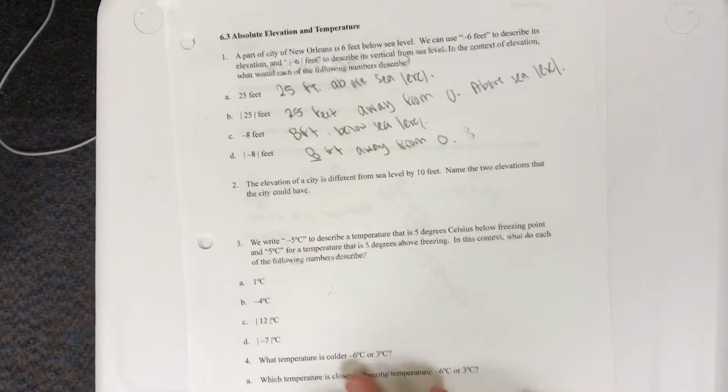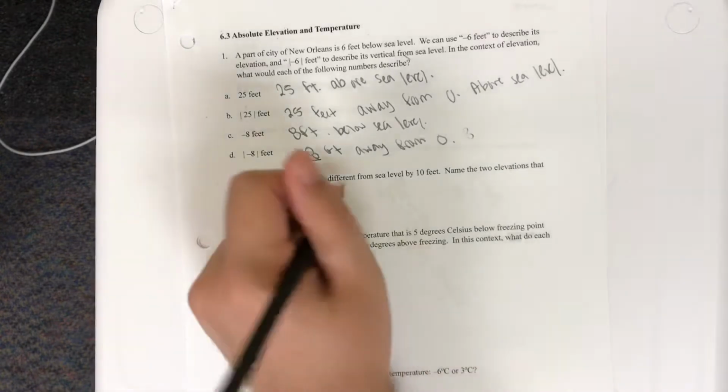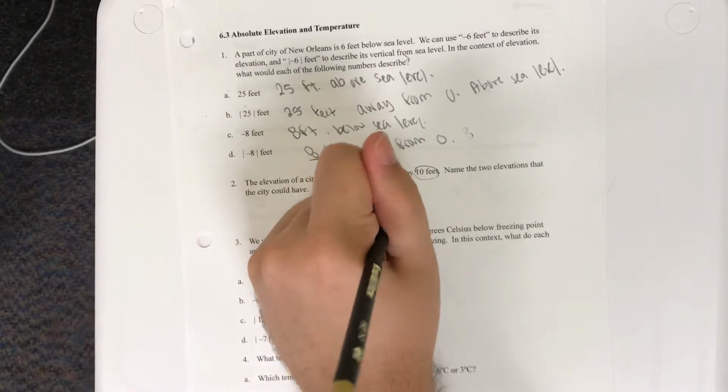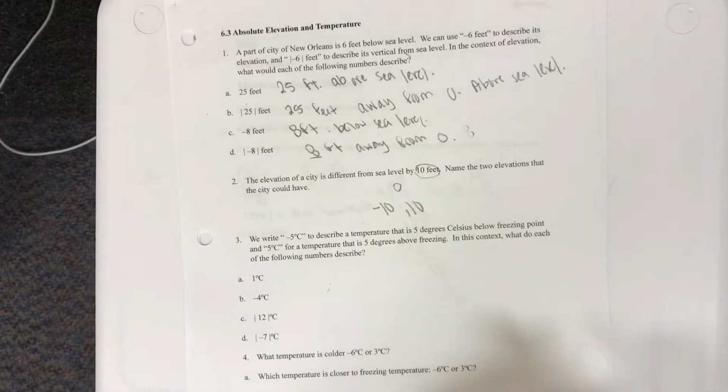The elevation of a city is different from sea level by 10 feet. Name the two elevations that the city could have. Well, if we know that they're both 10 feet, and we're talking about 0, so on the opposite sides of 0, that would be negative 10 and 10, because they're both 10 feet away from sea level, which is 0.